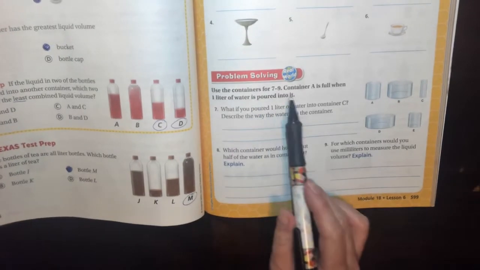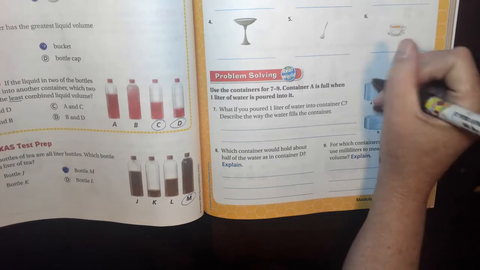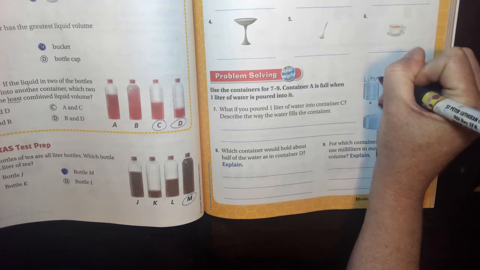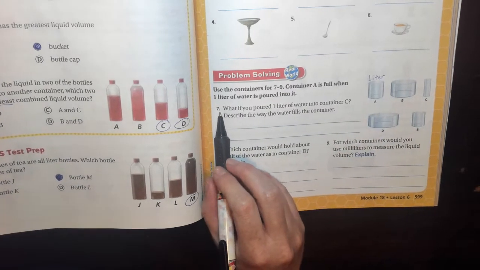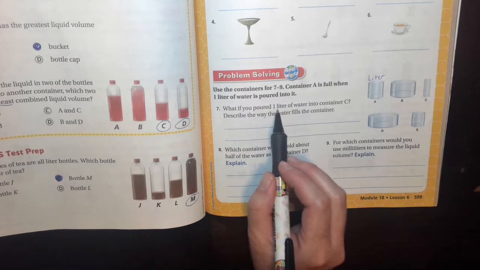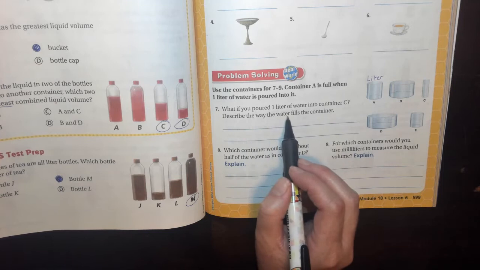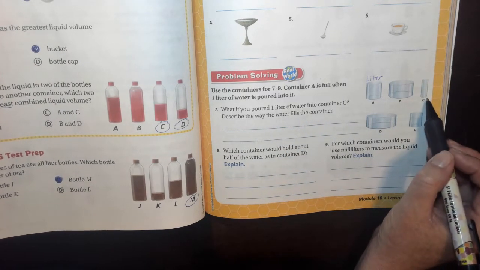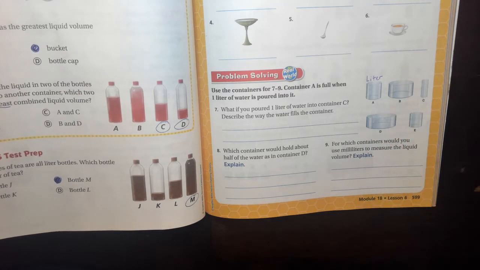Okay, down at number 7, use the containers for 7 through 9. Container A is full when 1 liter of water is poured into it. So container A is representing 1 liter. Question 7 says, what if you poured 1 liter of water into container C? Describe the way the water fills the container. So take a look at container C. If we poured 1 liter of water in there, what would happen?